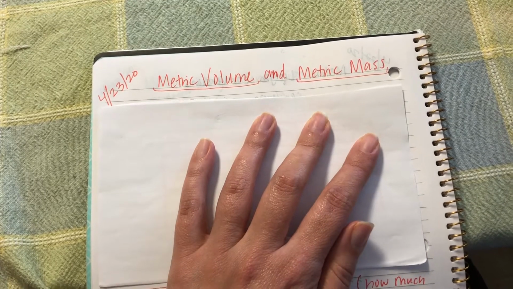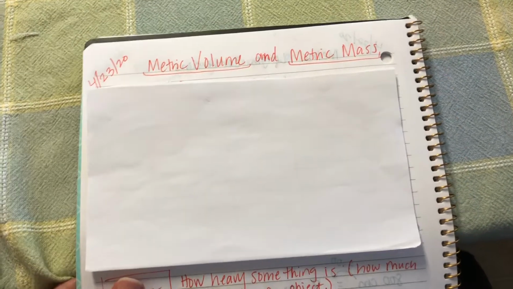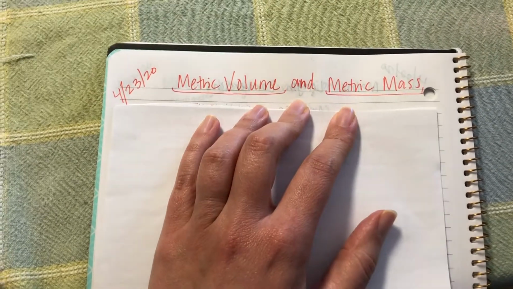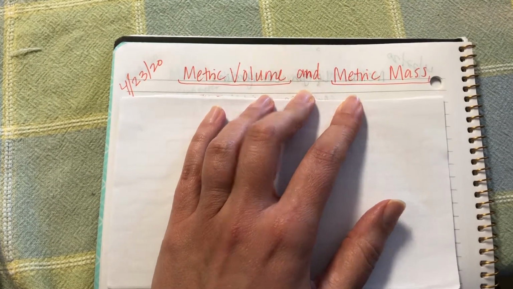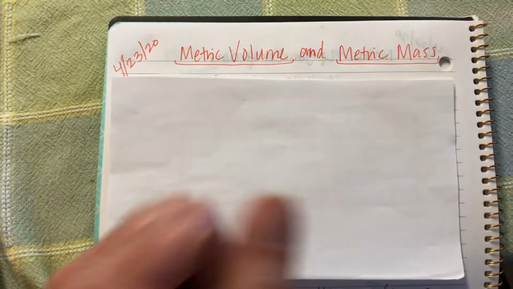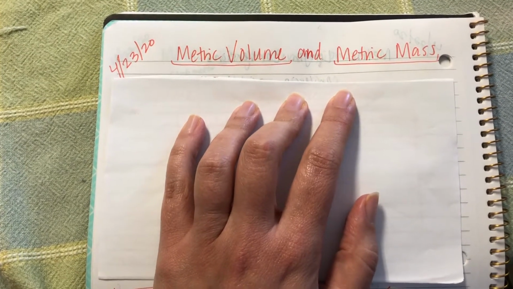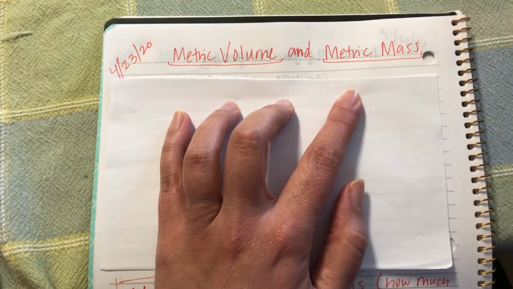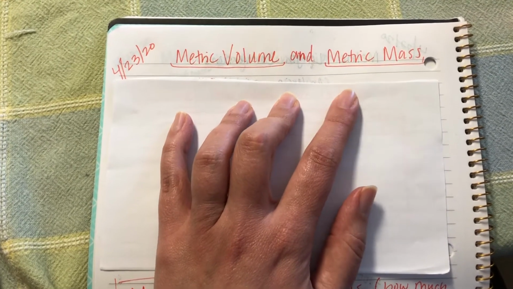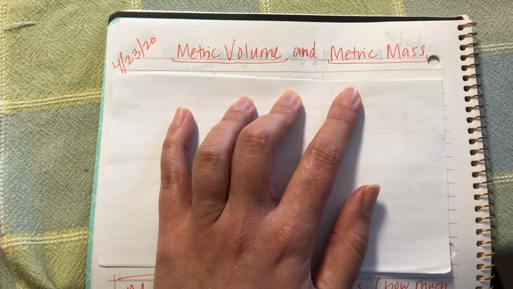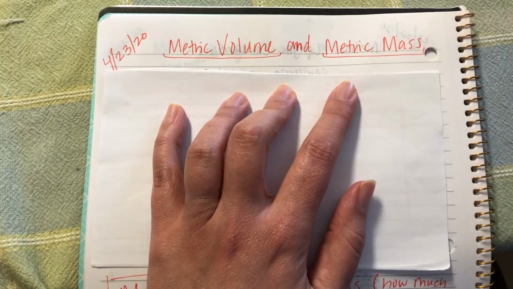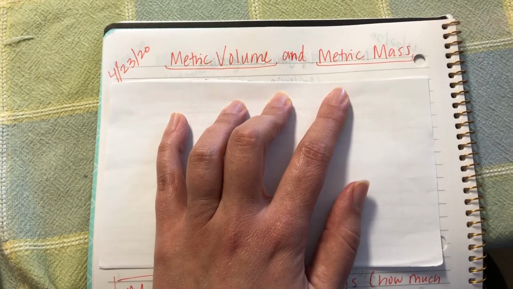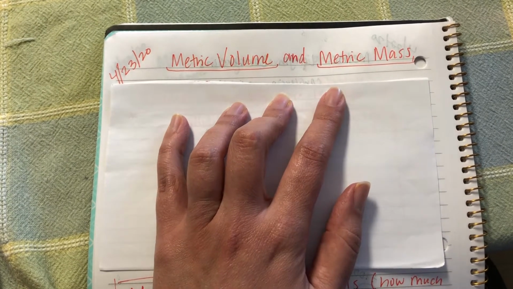Good morning. Today we're going to talk about metric volume and metric mass. These two we don't talk about as many of the different units within, like we did with length, and they're very similar. So we're going to talk about them both in one day today, and then tomorrow we're going to practice making conversions. But they are similar, and we're also going to talk about how the metric units are all related. So volume is related to mass, which is related to length. And we're going to talk a little bit about how they are linked, which is pretty cool.